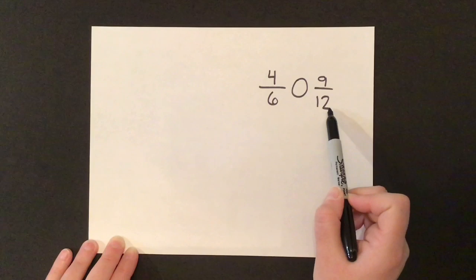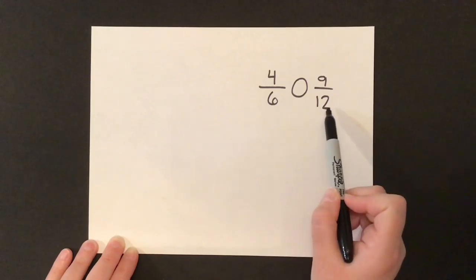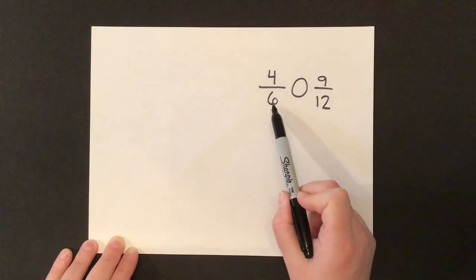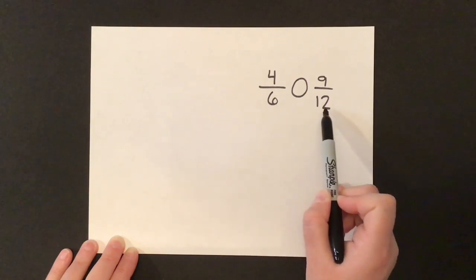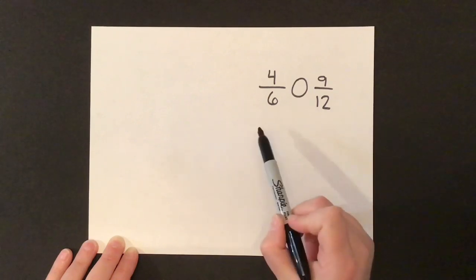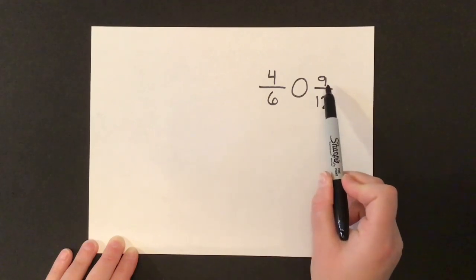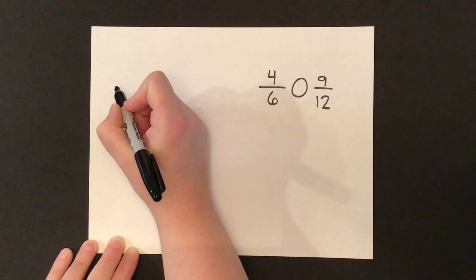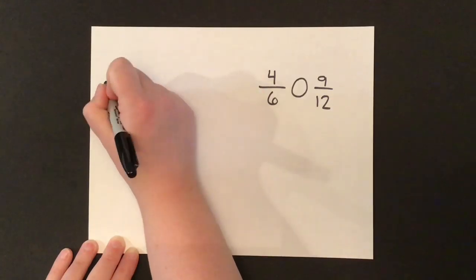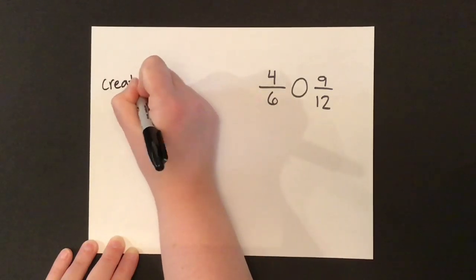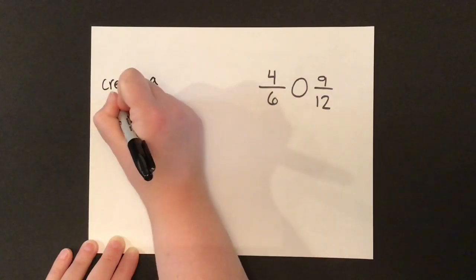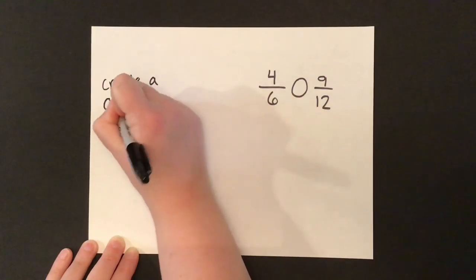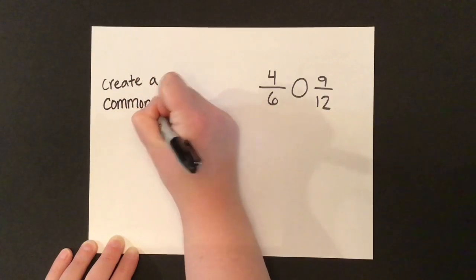What makes it tricky is that sixths are pretty big pieces compared to 12ths. 12ths are really small pieces. So I'm not sure, because 9/12 has 3 extra 12th pieces past the half. Those are really, really close. So there's one more strategy that we're going to learn today that will help us to compare these fractions. And that strategy is to create a common denominator.